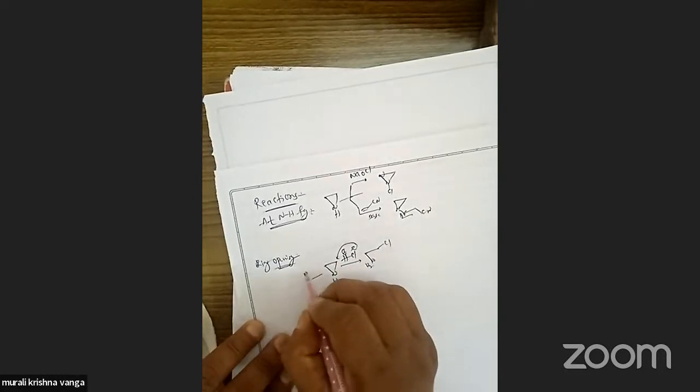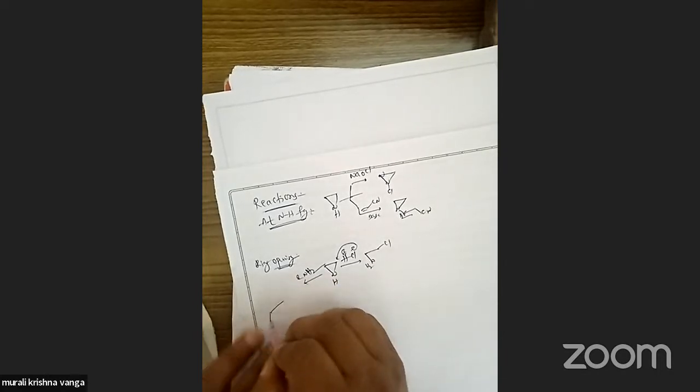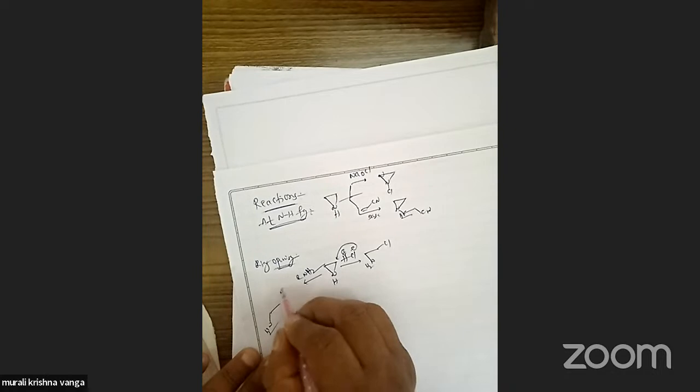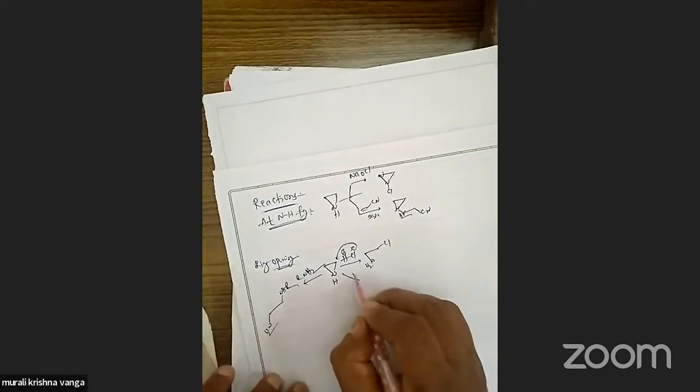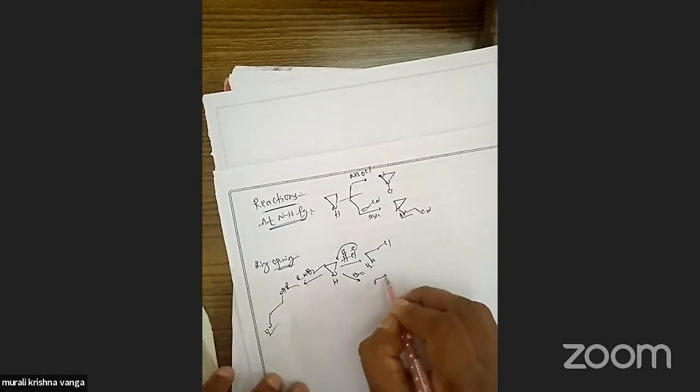When reacting with amines, same here, NH2 and NH like this. When it is reacting with water, the water molecule attacks here, giving NH2 and OH, a beta amino ethanol as the product. Reactions like this are there.